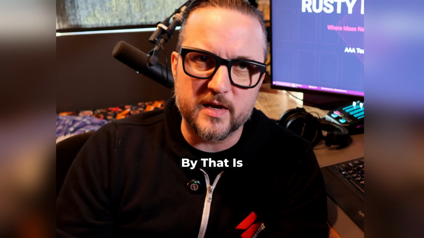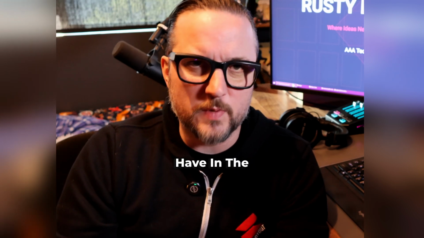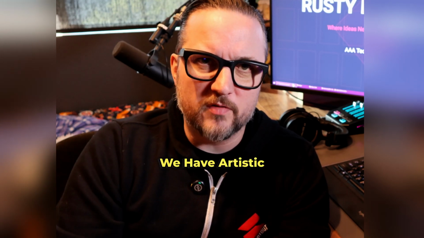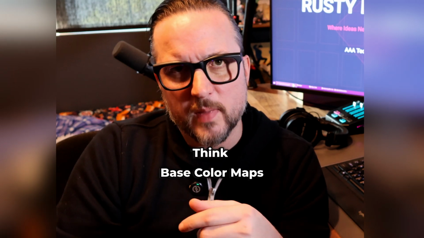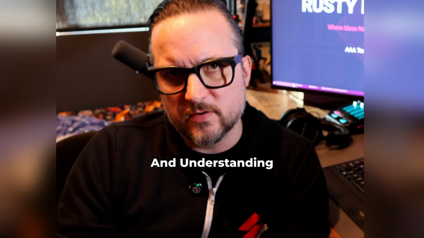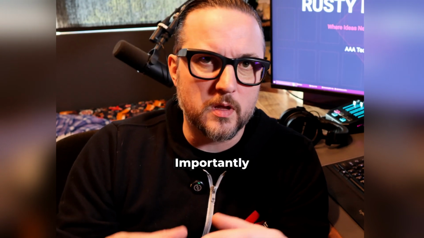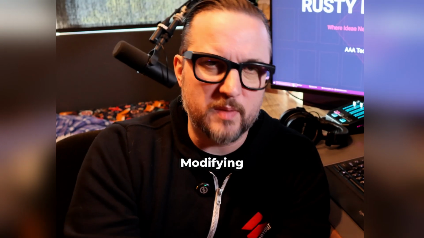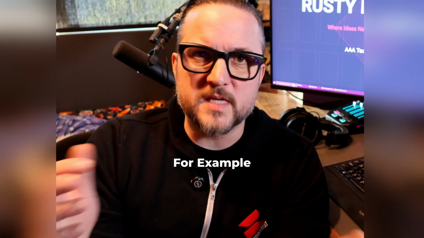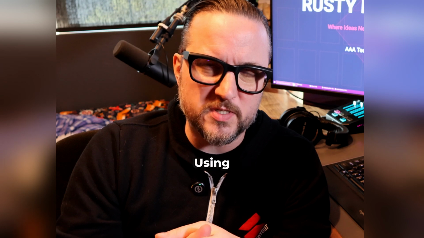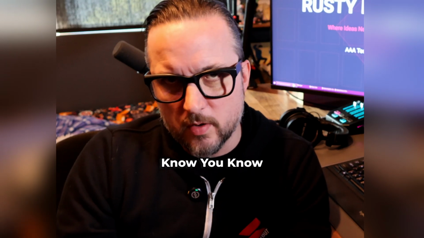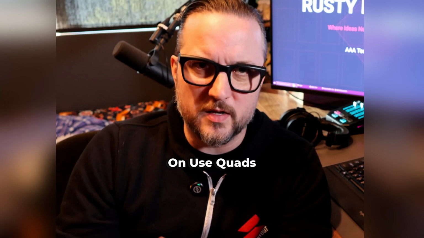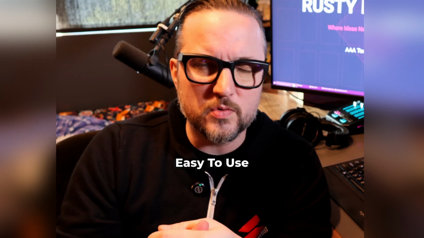What I mean by that is there are two types of textures we have in the industry. We have artistic textures, think roughness maps, think base color maps, or the data-driven maps, and understanding how, more importantly, when and why you should be modifying those maps. For example, normal maps. When you're baking normal maps, you should always be baking normal maps using triangulated meshes. This is something in the industry where if you know, you know, but most people just get trained on using quads because quads are easy to use.